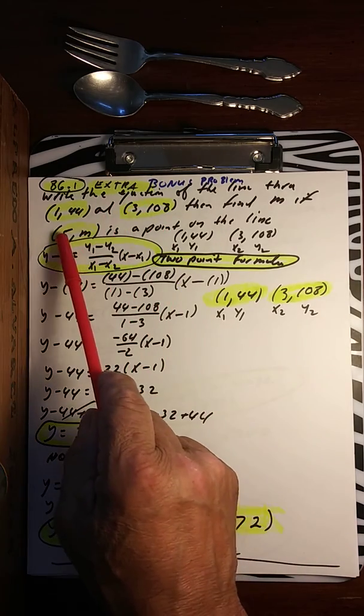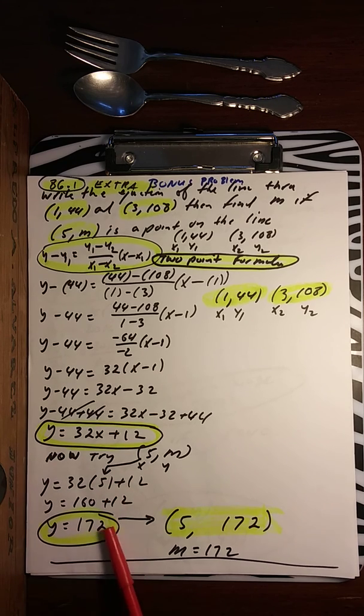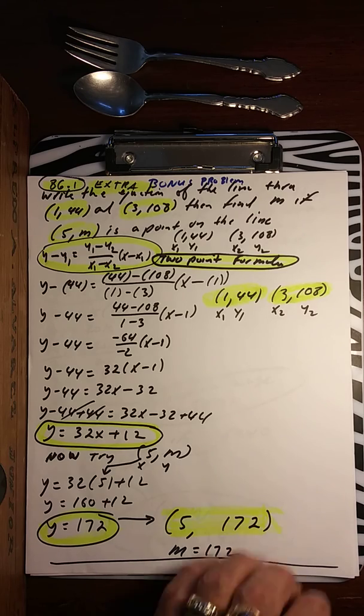But what happens when you put 5 in there? Well, let's put a 5. 5 goes in there. It's 160 plus that, 172. So when you put 5, you ended up with what? 172 for the point.